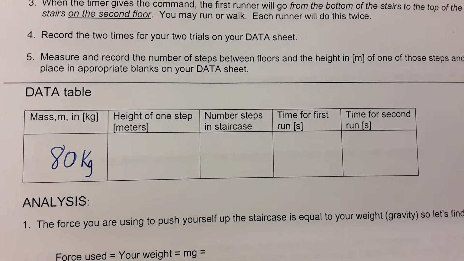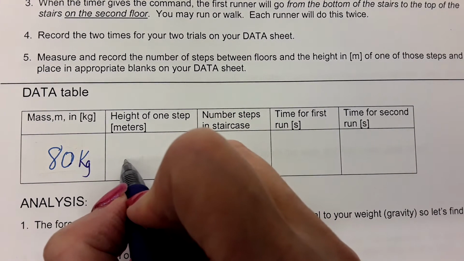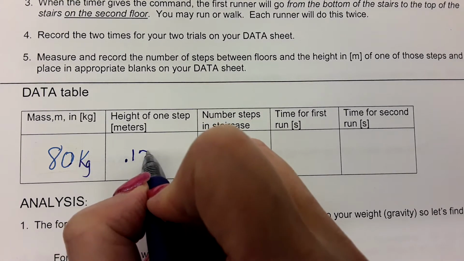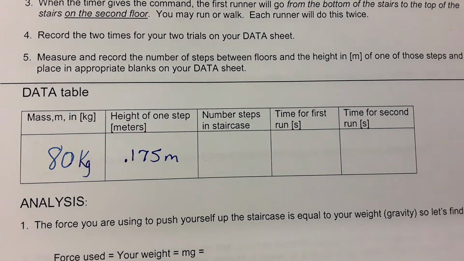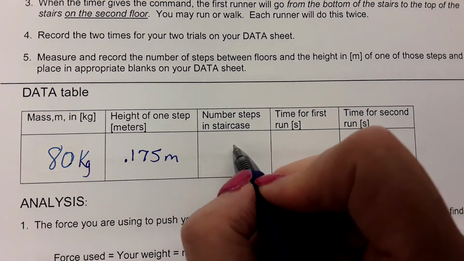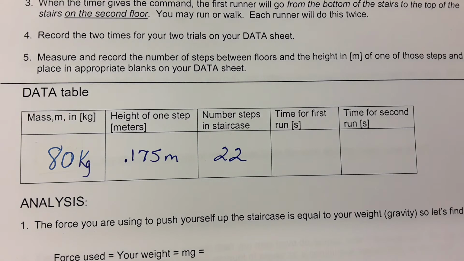Okay, everybody, now that we're back inside from collecting the data, let's make sure we've got it down correctly, and then let's see what we're going to do with it. First, if you remember, I measured the height of one step. That's 0.175 meters after we converted it from centimeters. The number of steps was 22 to go from the first floor to the second floor.